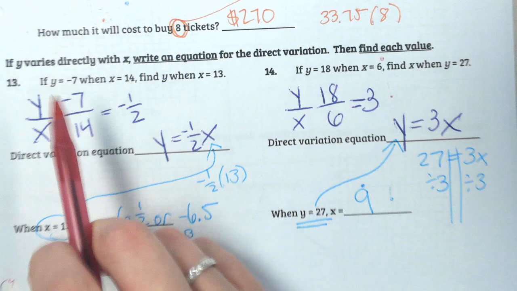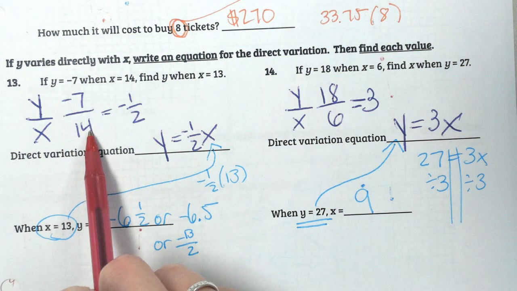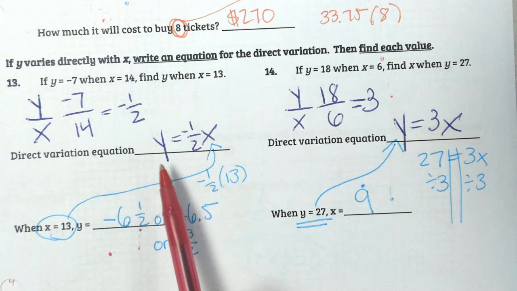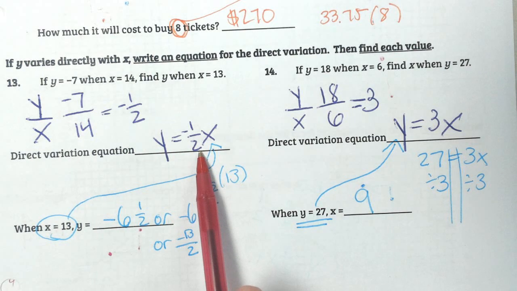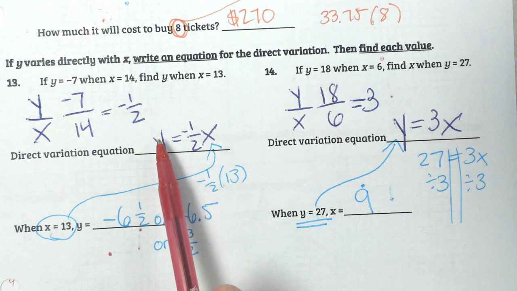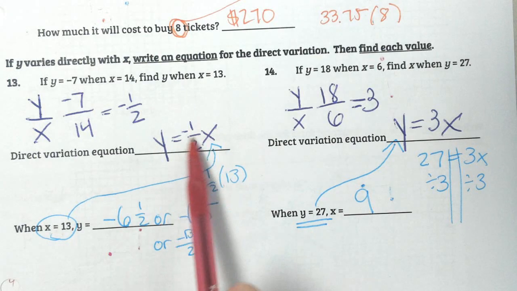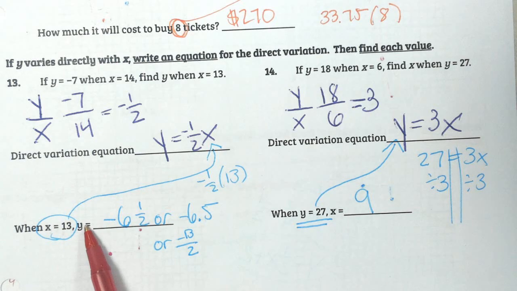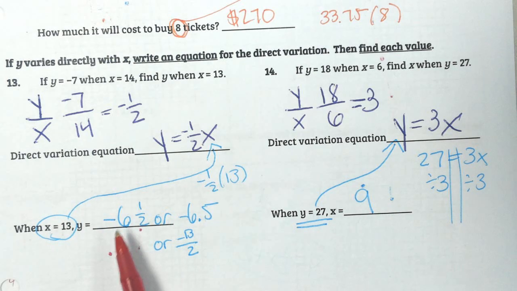So here, y was -7 when x was 14. When I simplify, that's -1/2. If you had -0.5, that's the same thing. So y equals -1/2 x, or again, -0.5 x is your equation. In the equations, I have to have the y and the x there. I need both of them. Okay? Then it says, when x is 13, what's y? So I plug 13 in for x here. Honestly, guys, I do not care how you write your answer on this. It's not in an equation. So give me a mixed number, a decimal, an improper fraction. I don't care. They all meant the same thing.